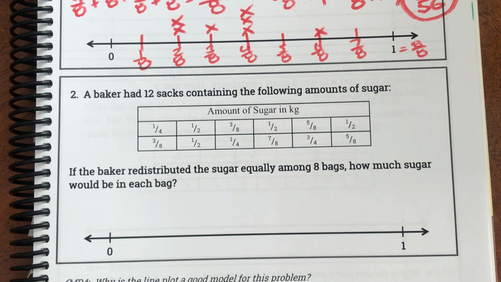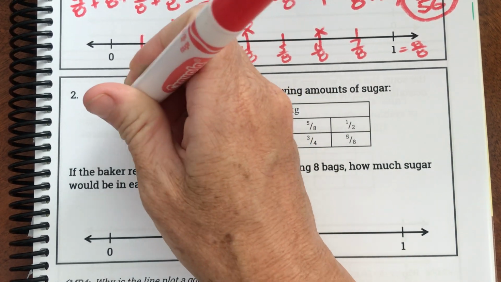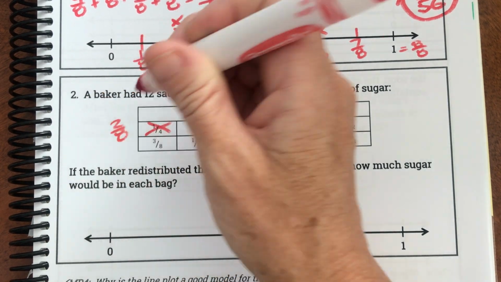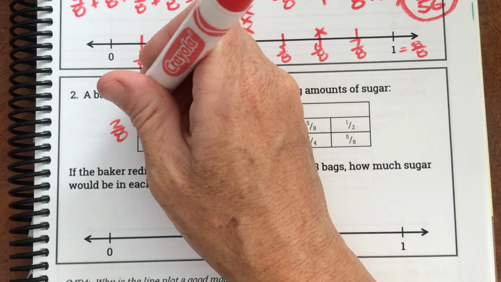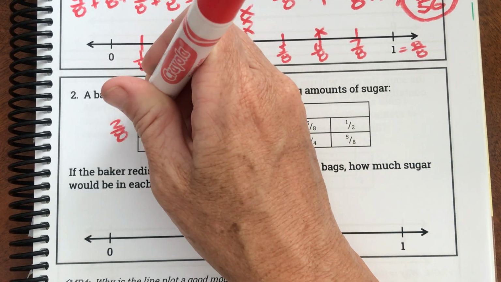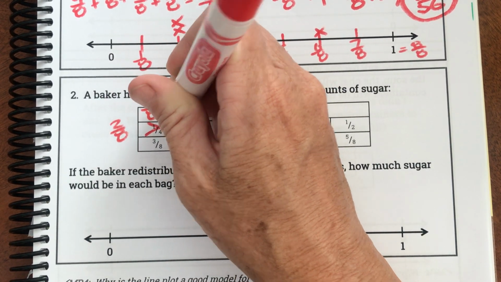So again, when I look closely, I see denominators of 1, 2, 8, 2, 8, 2, 8, 2, 4, 8, 4, 8. So again, my least common denominator is going to be eighths. So 1/4 would be 2 eighths. Both of these 1/2s would each be 4 eighths.